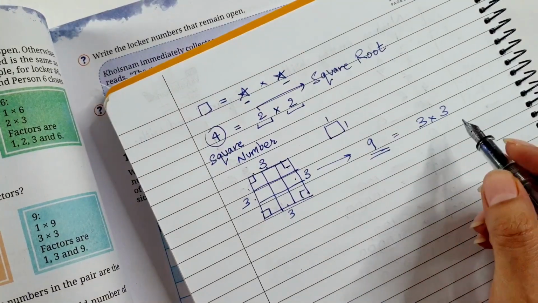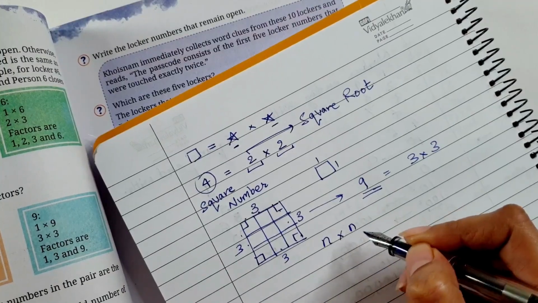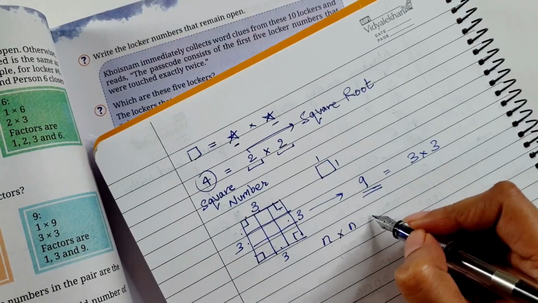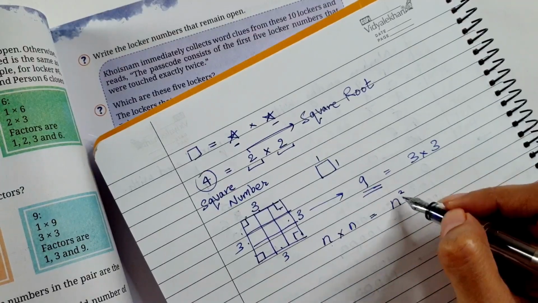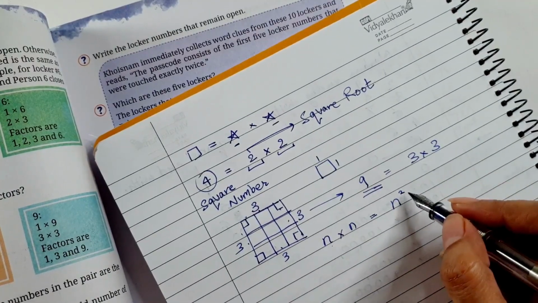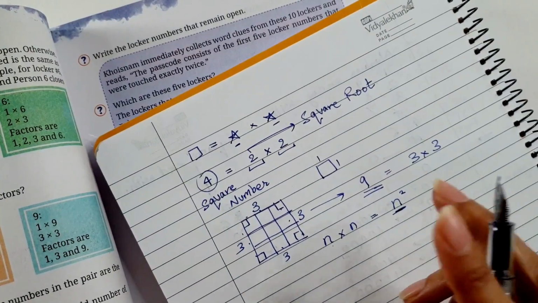In general, if you write n into n, if you multiply n by n, this becomes n square. This 2 over here just means that you've multiplied n with itself 2 times.